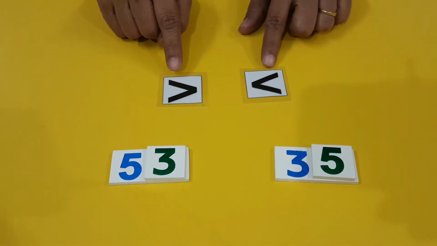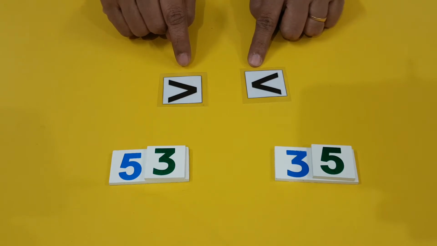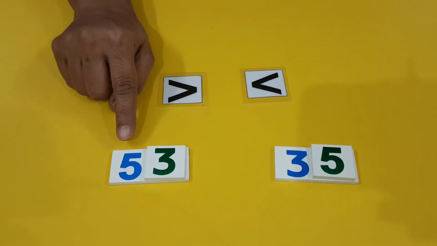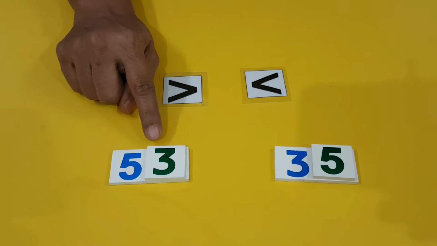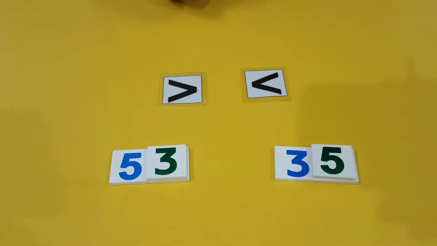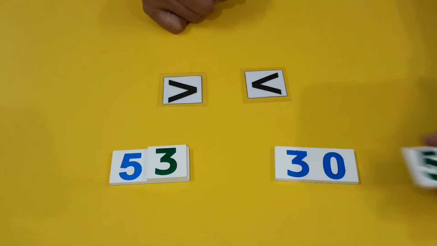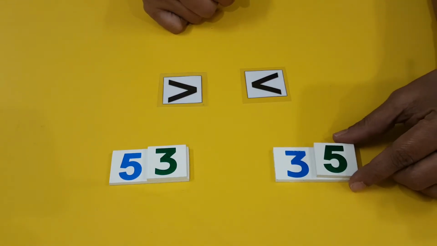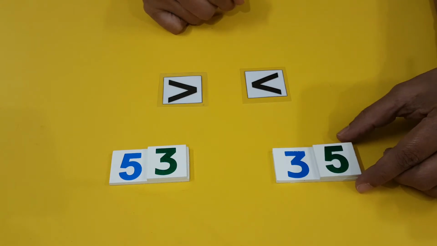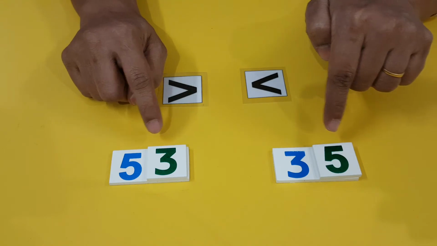Read the symbols. Greater than, lesser than. Read the number now. 53. 50 and 3 is 53. This is 35. 30 and 5 is 35. Now if you are confused, it is the same numbers, 53 and 35.